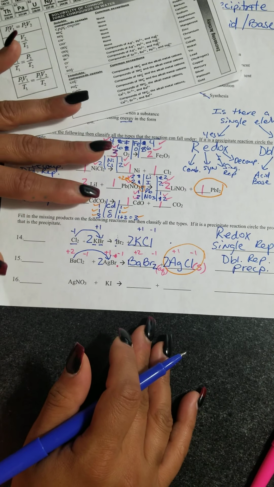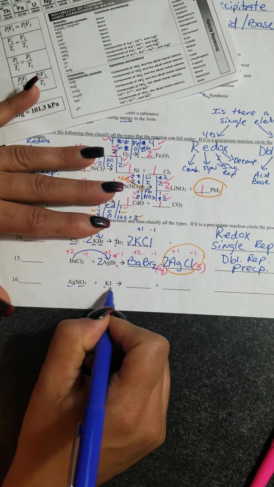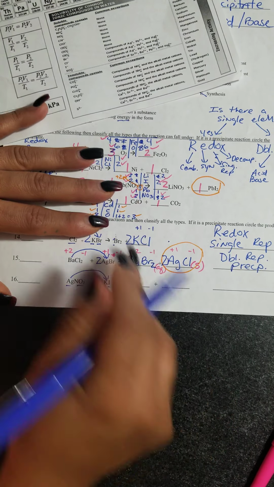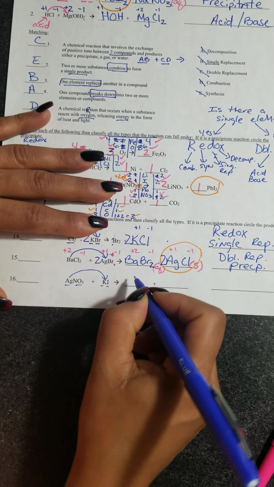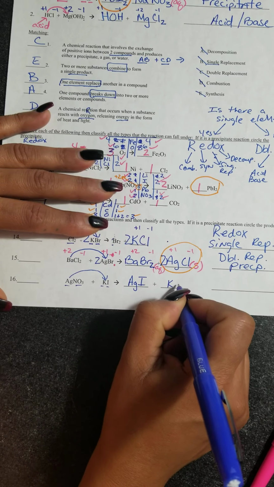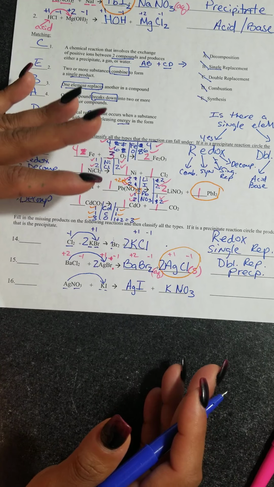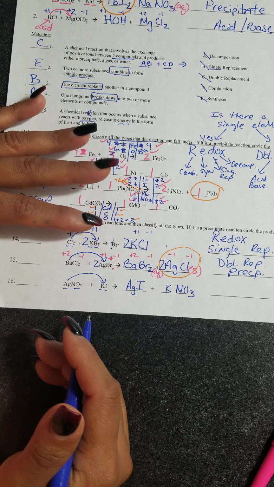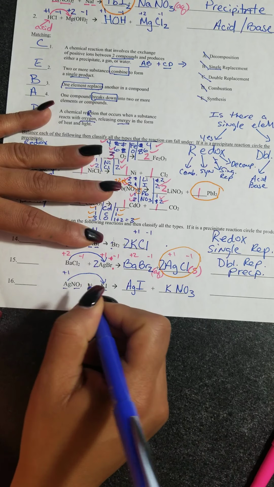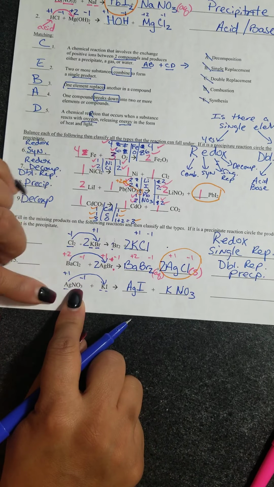And let's look at the last one. I've got silver and I've got nitrate. I've got potassium iodide. Silver, which is a metal, is going to take the potassium's place. So let's go ahead and write that in. Ag and I, K and NO3. I know that I have ionic bonding going on, so let me go ahead and look at this. Silver has a +1 charge. Nitrate has a -1 charge. That is on the polyatomics.